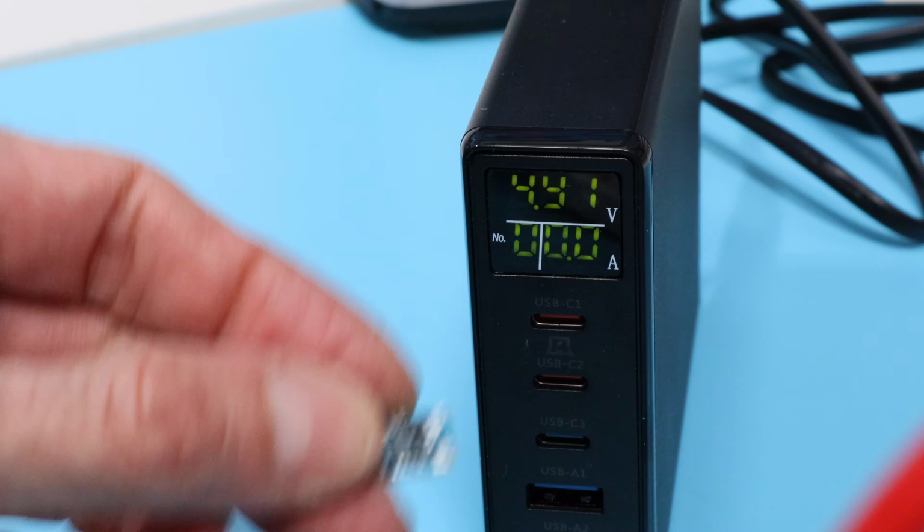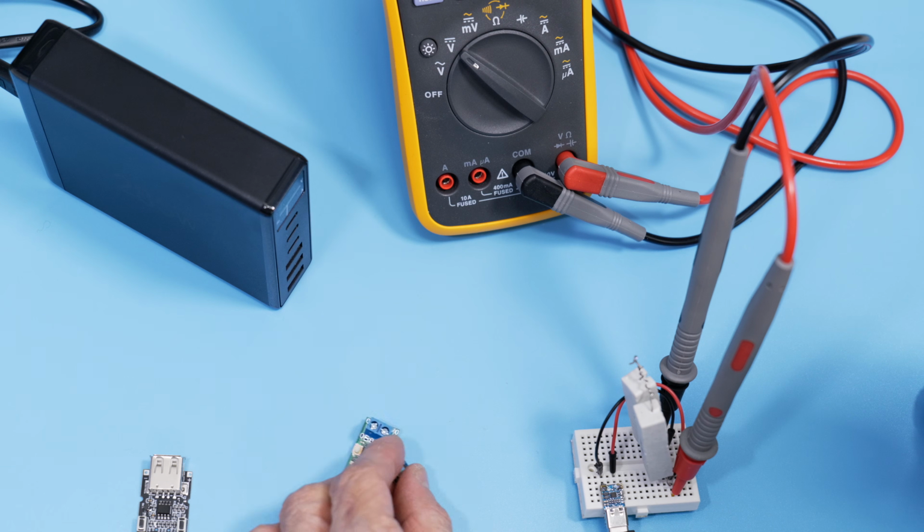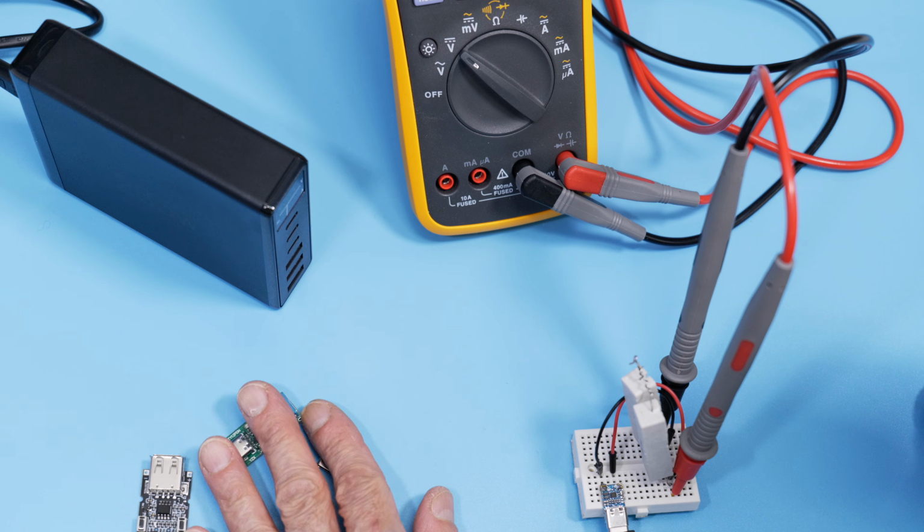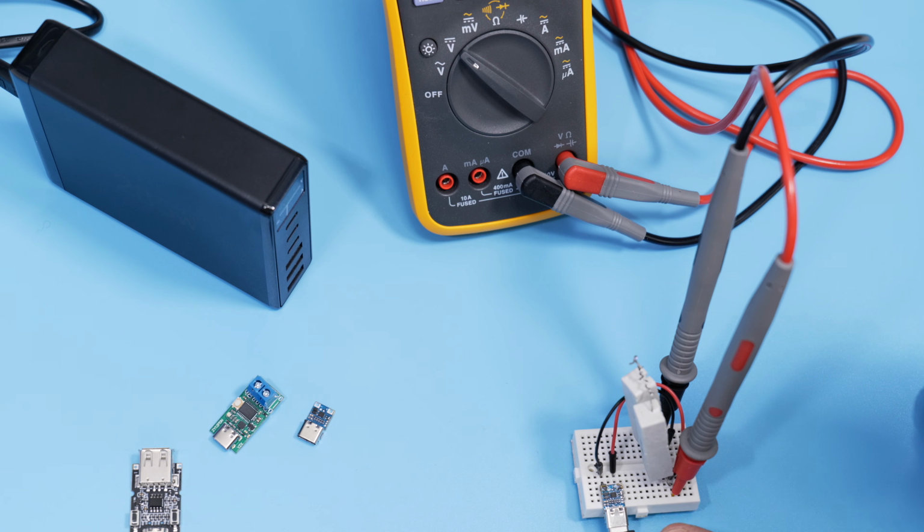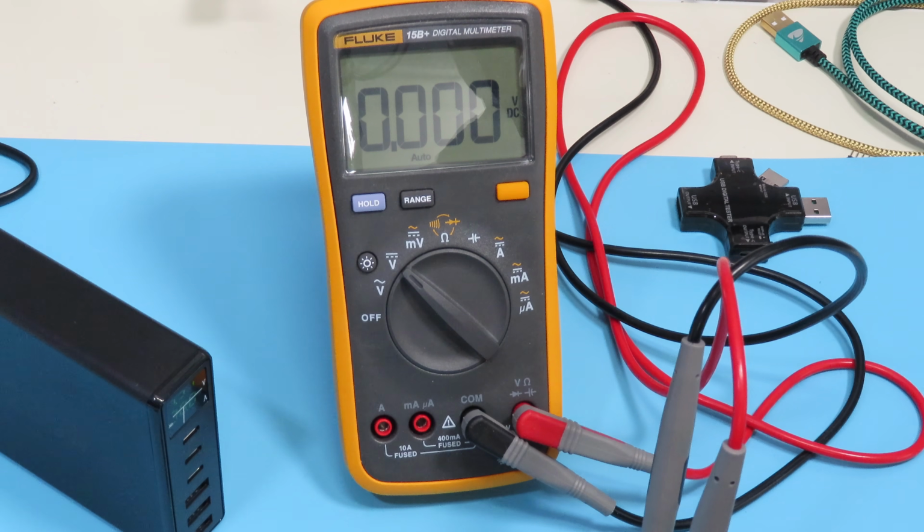Now, as I said, with this tiny module, I've got a little demo arranged, and I want to show you how we're going to be testing our modules today. Over here, I've got just a resistive load. It's just two power resistors, two 16-ohm resistors in series, so I've got 32 ohms of load. And I've got a voltmeter attached to it as well.